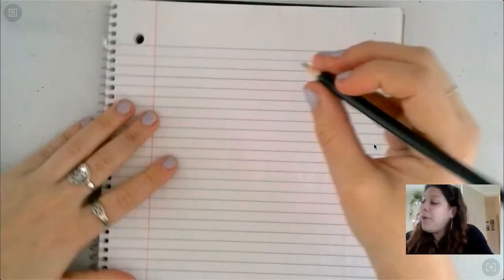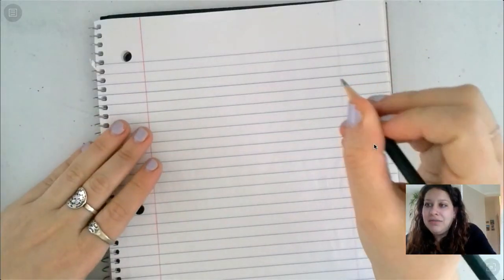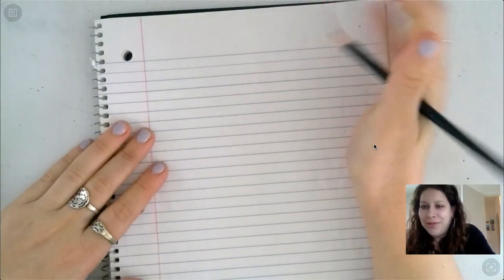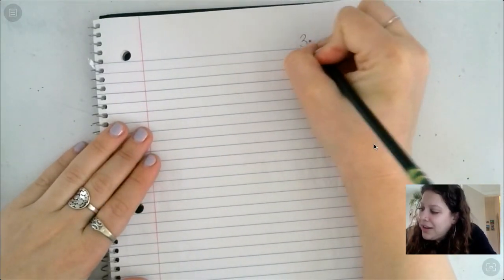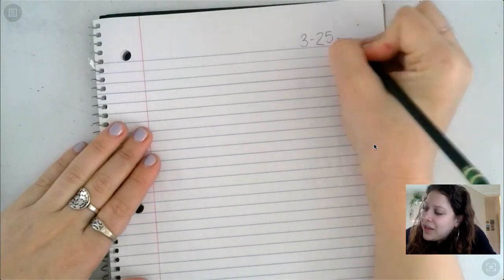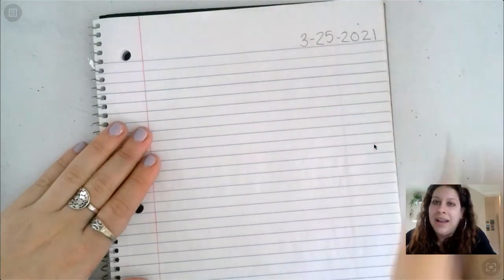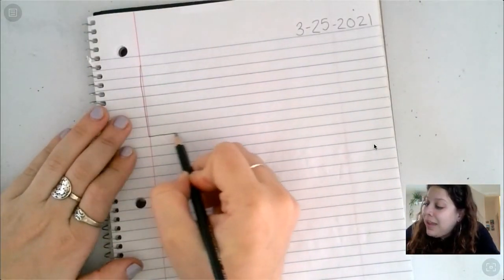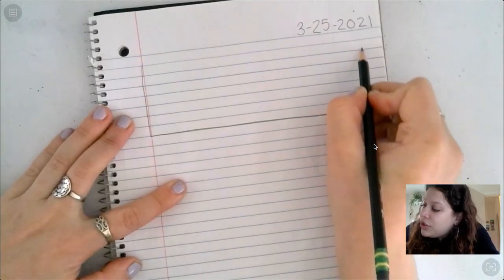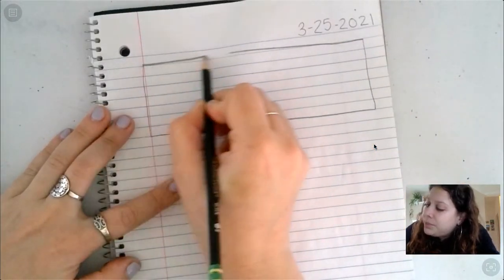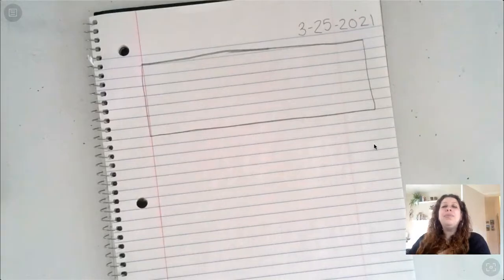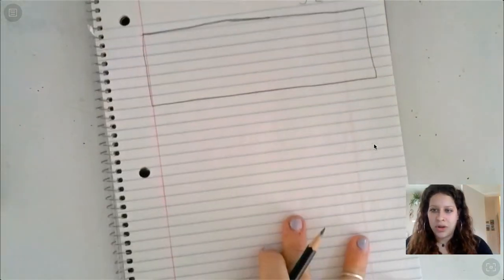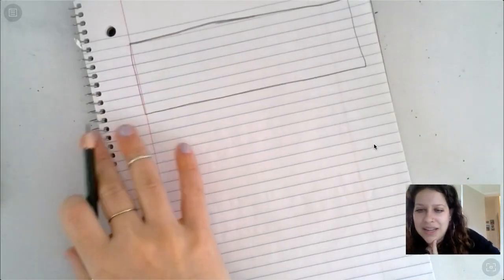Today is March 25th. So I'm going to write the date. That's 3-25-2021. I have the date on the top of my paper. I'm going to make sure I leave plenty of room so I can draw a picture, and then also have plenty of room to write my story. I'm going to think what I want to say. I'm going to introduce my setting, my characters, and the problem.